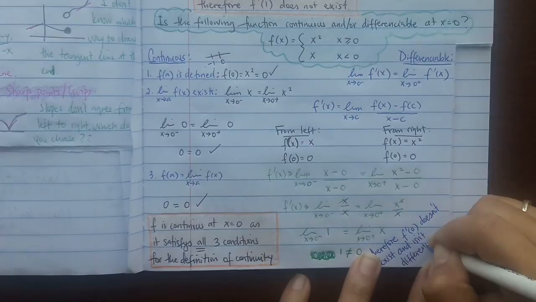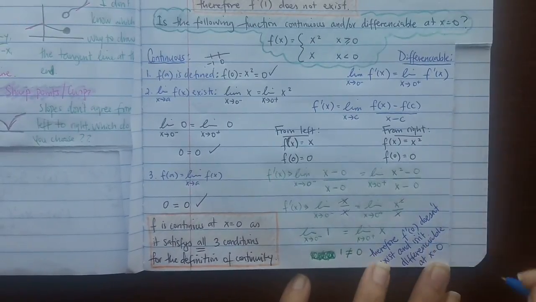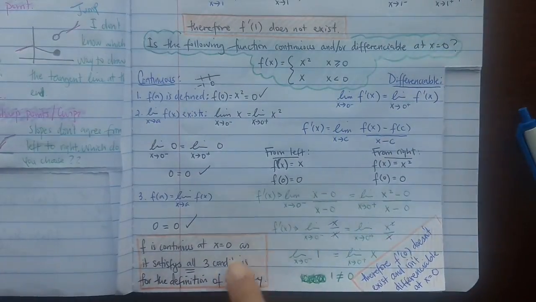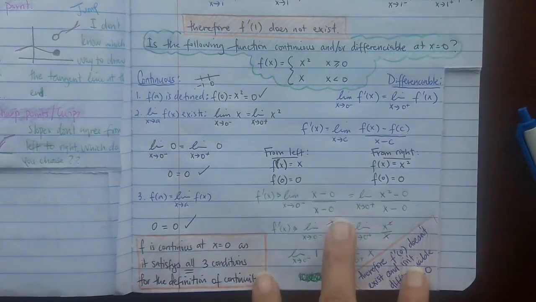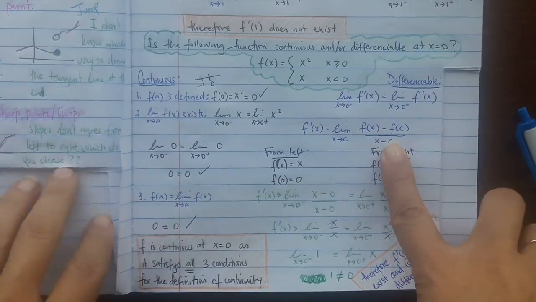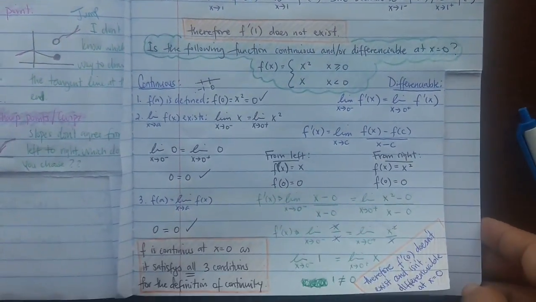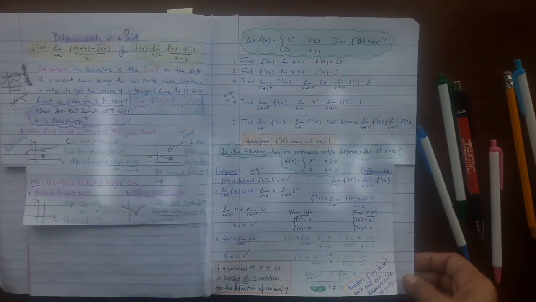Remember, just because it's continuous doesn't necessarily mean that it's differentiable. However, in order for it to be differentiable, it has to be continuous. Make sure you remember that. Alright, so you can use the long way, which is what I just did by using the definition like that, or you could use the short way, which is what we did here with the power rules. It just depends what the question asks. That's why I did one of each. That way you know both. Alright, so let's practice.